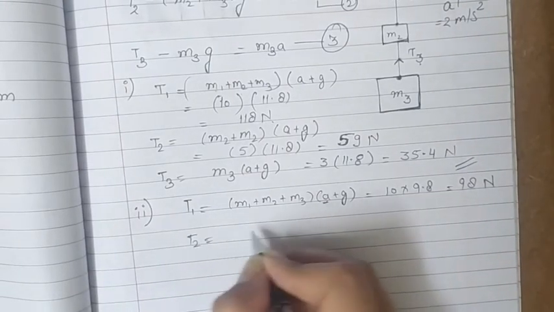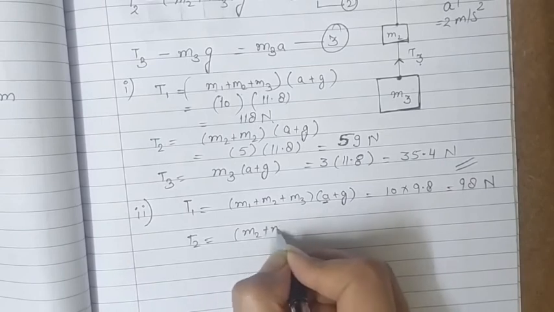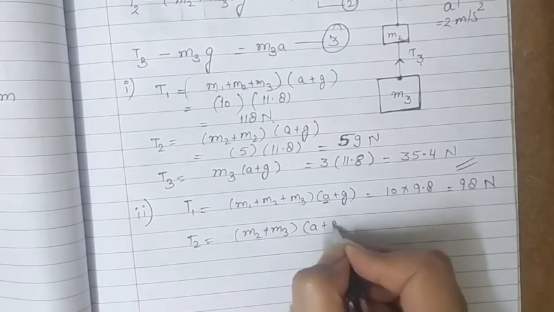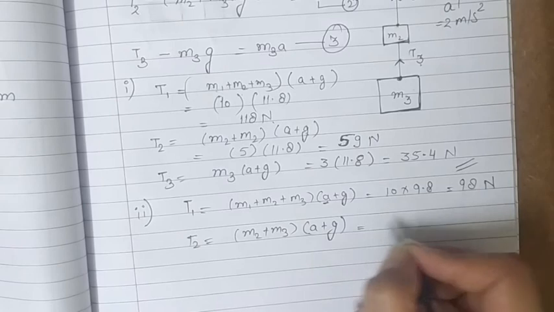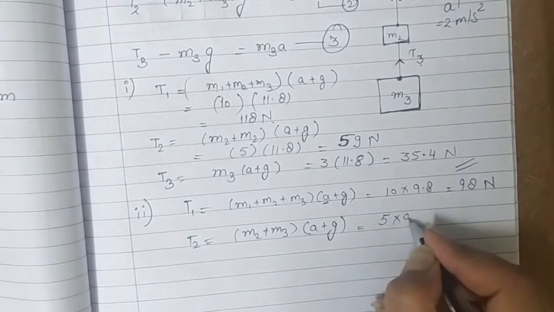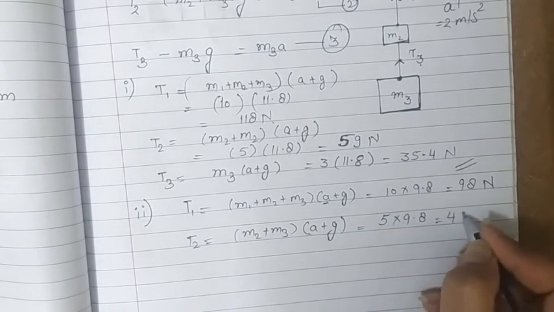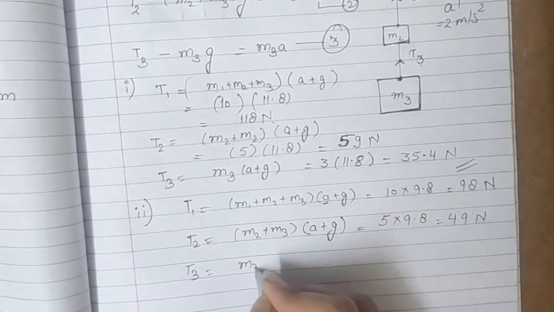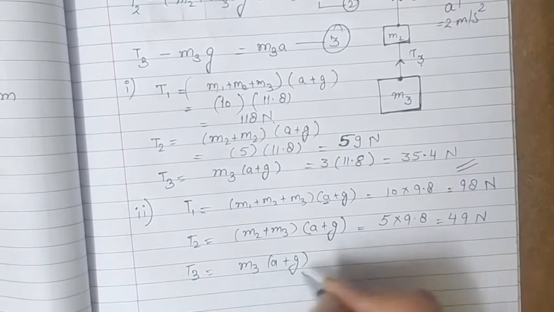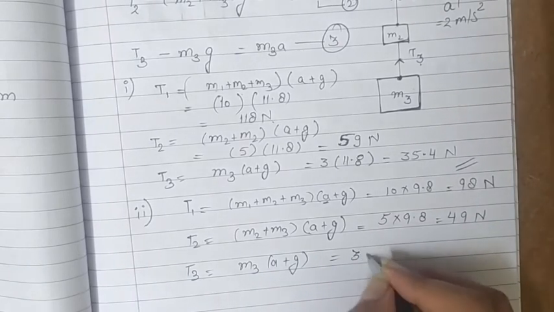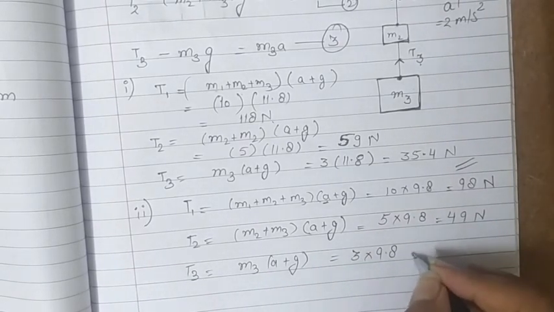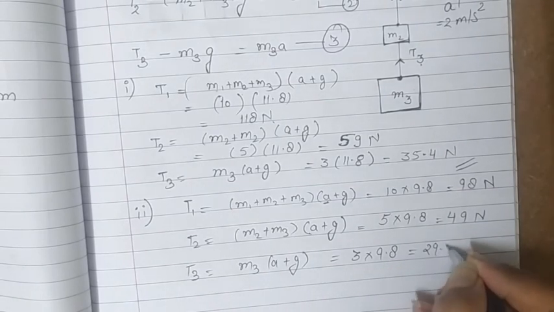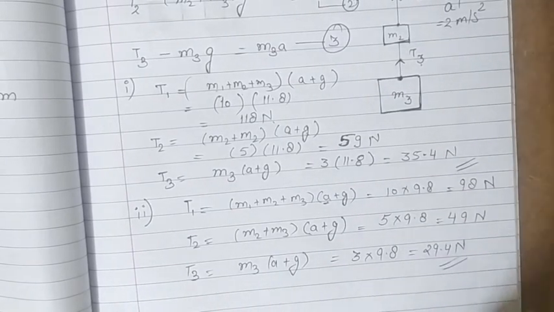Similarly, T2 is equal to (m2 + m3)(a + g). Acceleration is equal to 0, that means it will be 5 into 9.8 and the answer will be 49 Newton. And for T3 it is m3 (a + g). a is equal to 0, so it will be m3g, that means 3 into 9.8 and the answer will be 29.4 Newton. So this is the required answer for the second case.